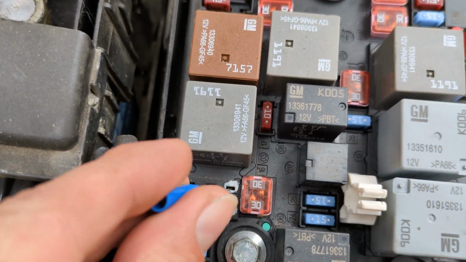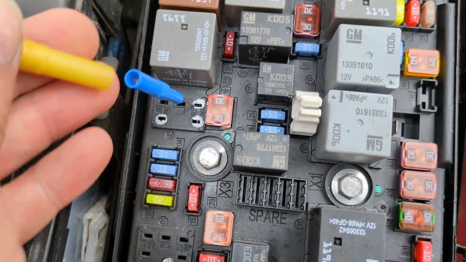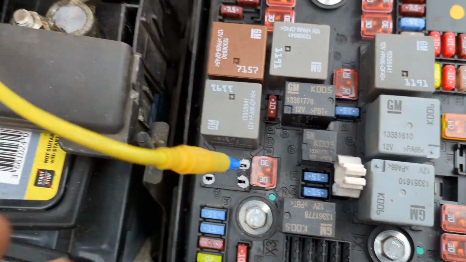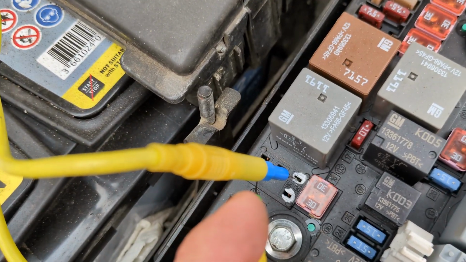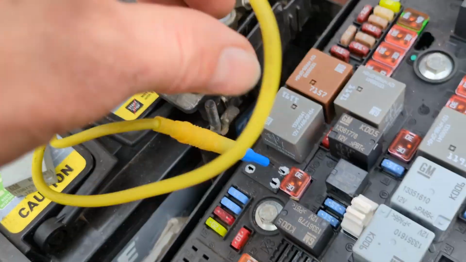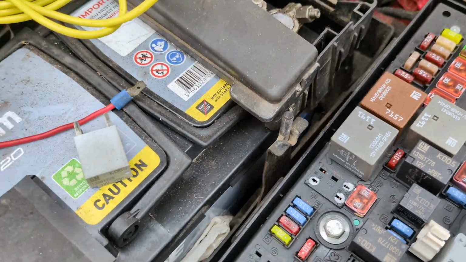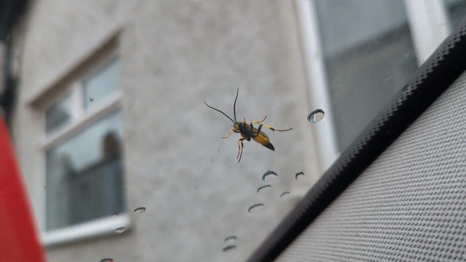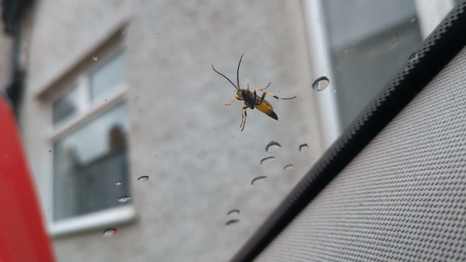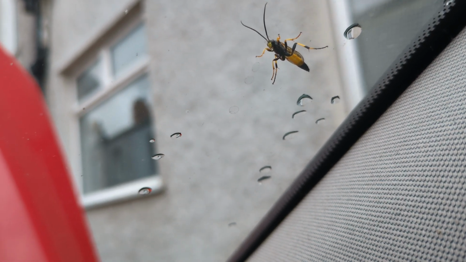So pin 30 was here. Pin 87 here, and with any luck, crank. Oh no, it's fallen out again. Oh god, these aren't the best fitting back probes I've ever used. So the engine cranked, and if... Oh hello, what is that? What is this guy? Freaky looking.